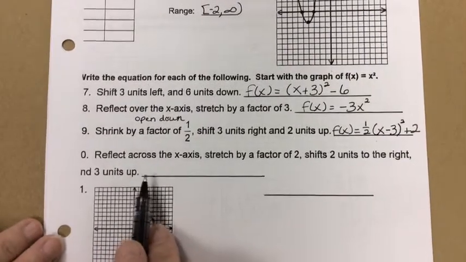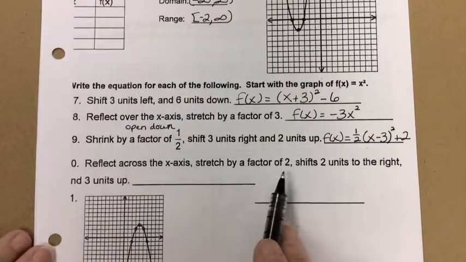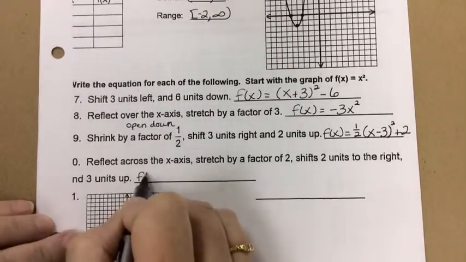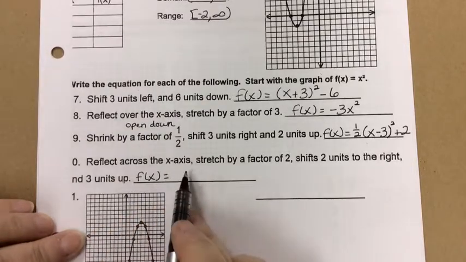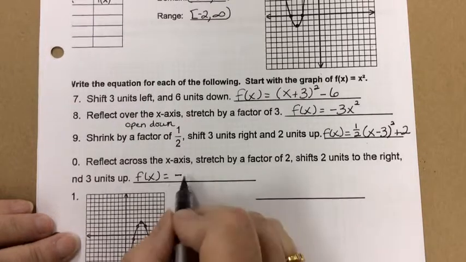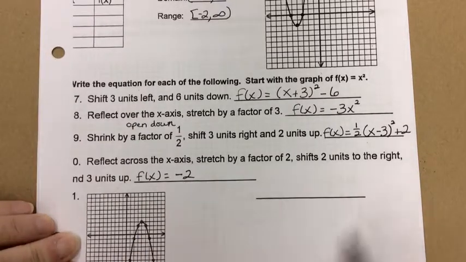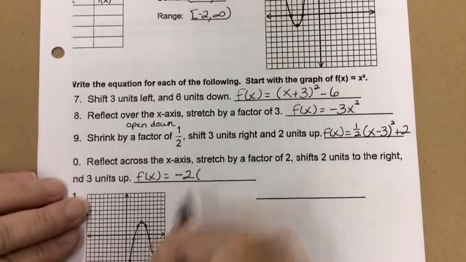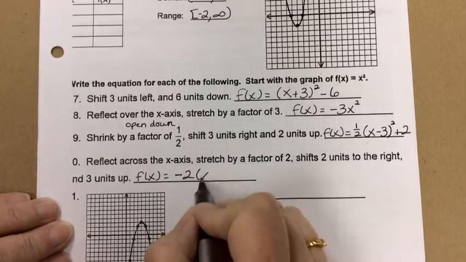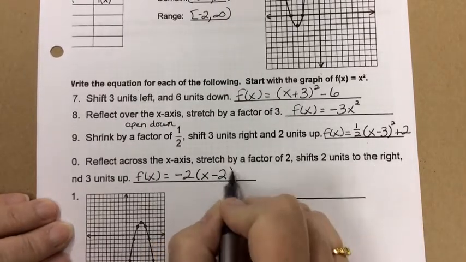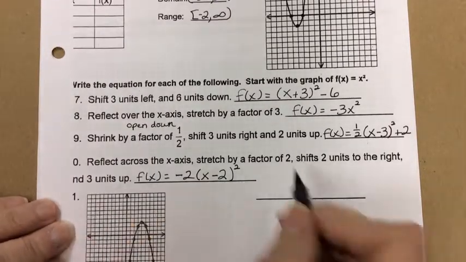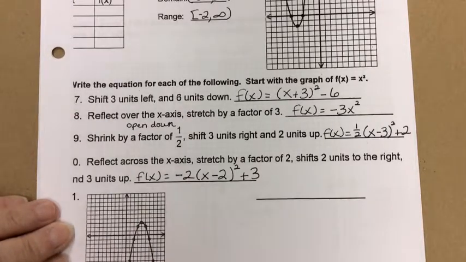Okay, this next one, reflect across the x-axis, stretch by a factor of 2, shift 2 units to the right and 3 units up. So what we're going to do, start off with f of x equals. Reflect across the x-axis, that means opens down, stick a negative in front. Stretch by a factor of 2, put a 2 in front. 2 units to the right, right or left means parentheses. Right, I would think means plus, but since it's parentheses, we do the opposite, so it would be x minus 2, and then squared. Don't forget that squared. That's the most common mistake here. And then 3 units up, plus 3, and I have my equation.